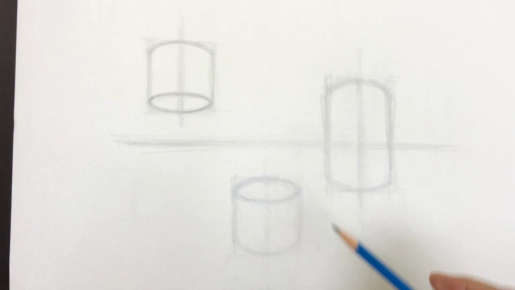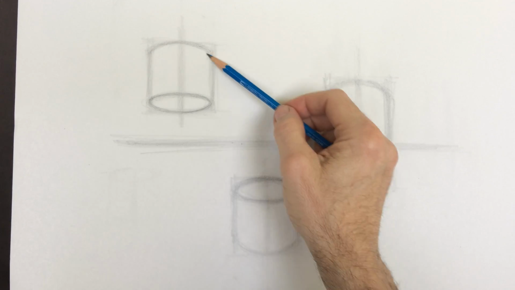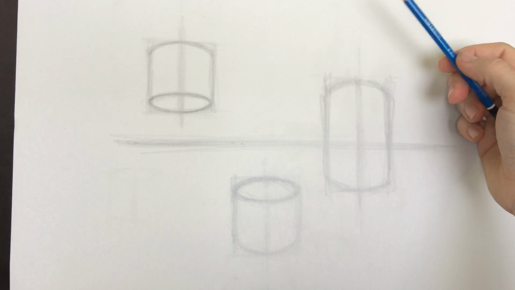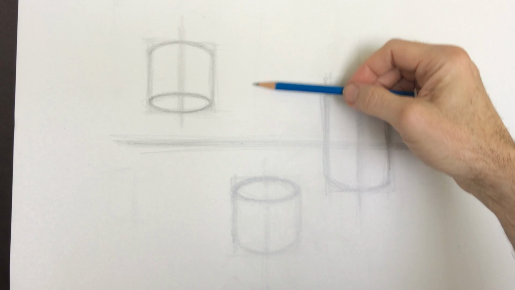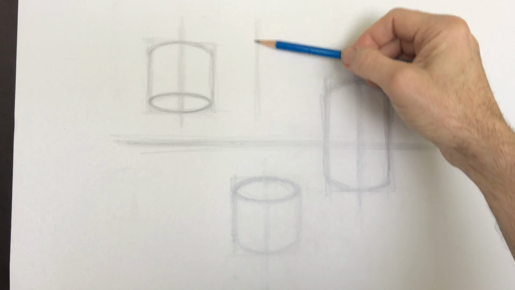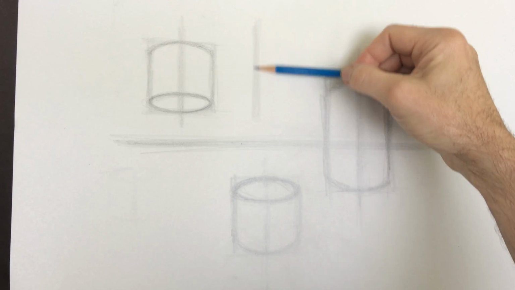So now I'm going to discuss the basics of how I would go about drawing a cylinder. I almost always like to begin with a center axis. A cylinder being symmetrical, it's critical to think about the center axis, and I have another visual aid.